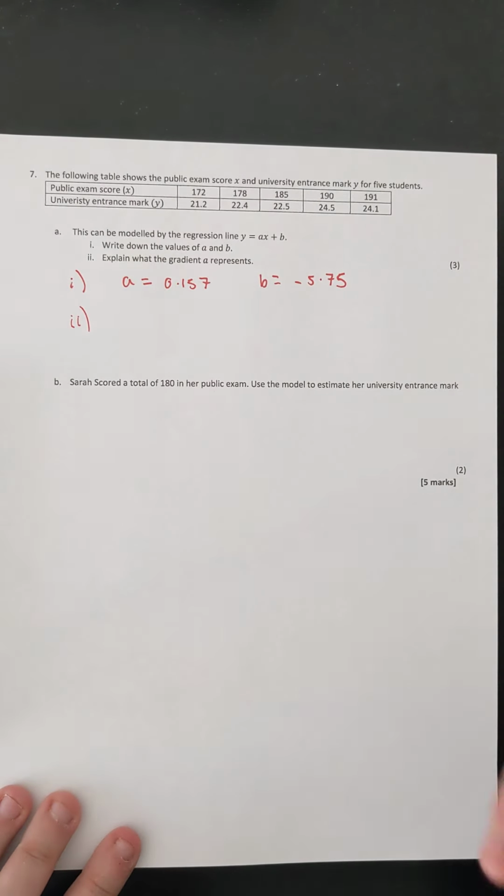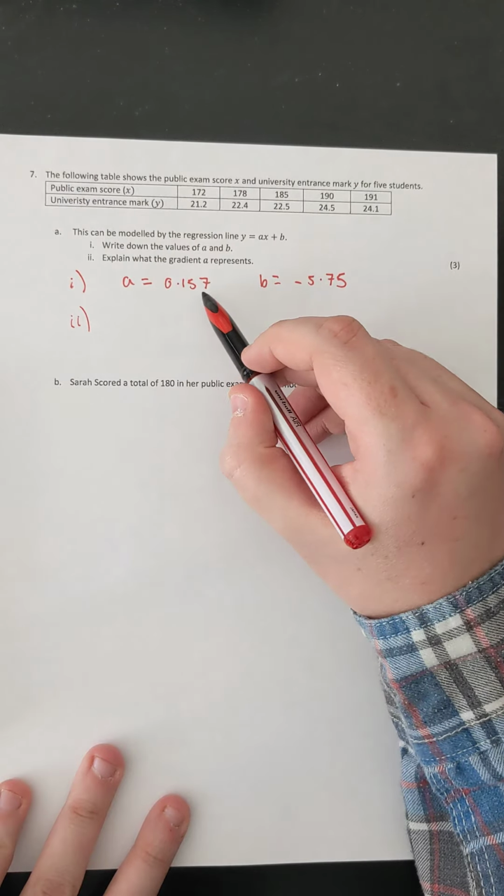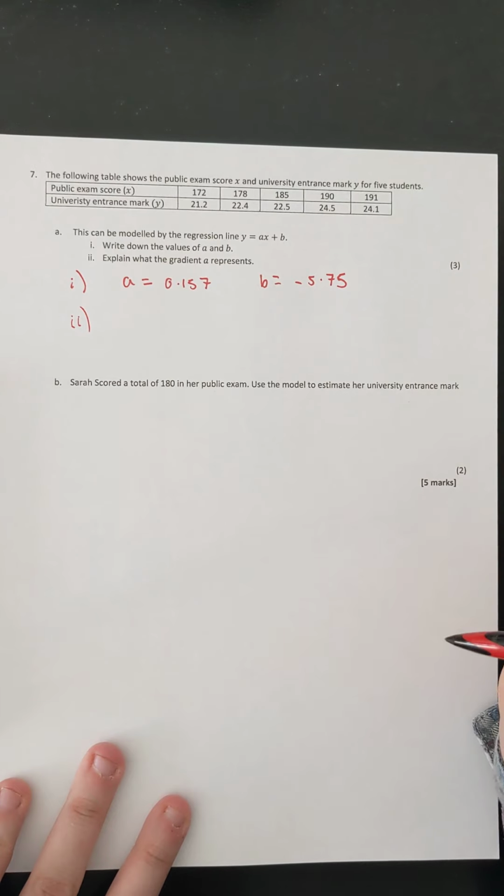A, though, the gradient tells you change in y over change in x. That is, that 0.157 is how much y will change for a given change in x.